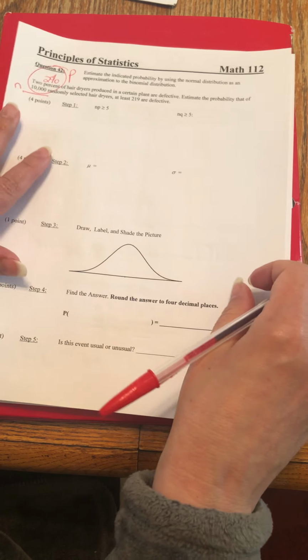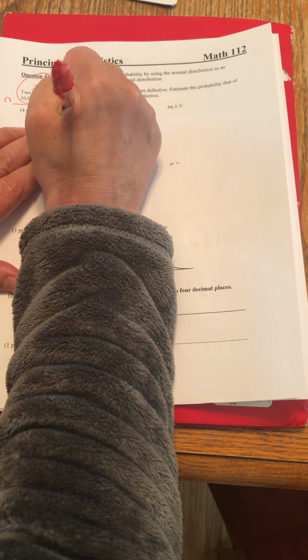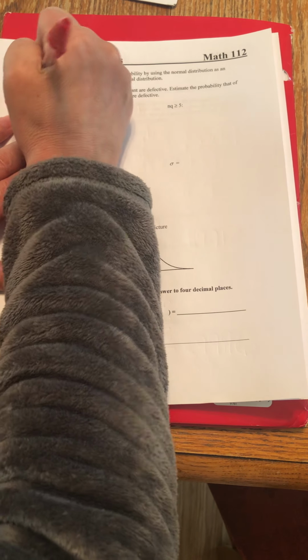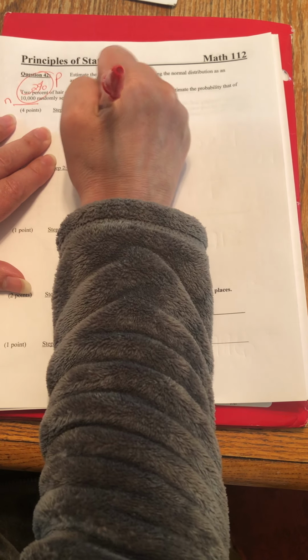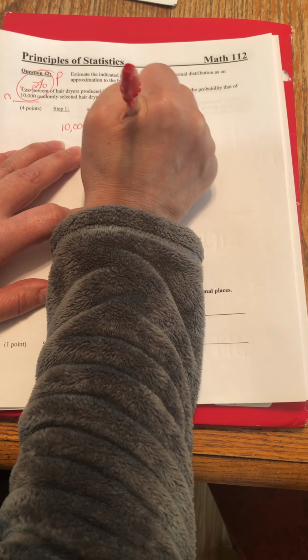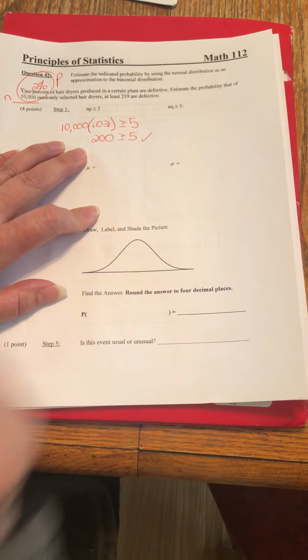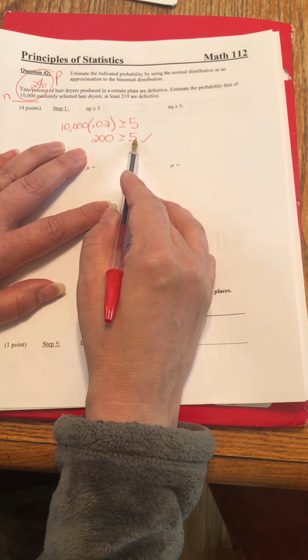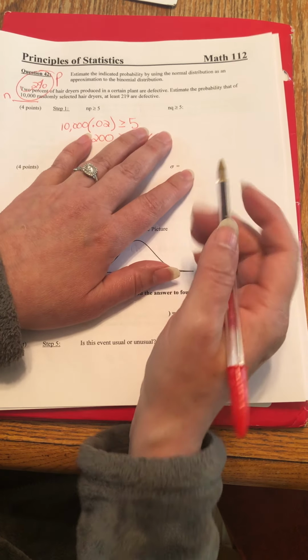So you're going to do 10,000 times 2%. Move it over 2 places, 1, 2. That's 0.02. Is it greater than or equal to 5? 10,000 times 0.02 is 200. Is 200 greater than or equal to 5? 200 is bigger than 5, so we can keep going. Remember, if this number isn't bigger than 5, then you stop and you're done.